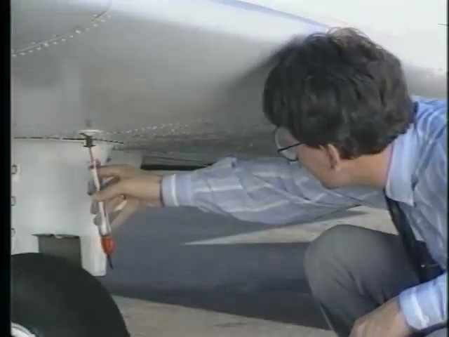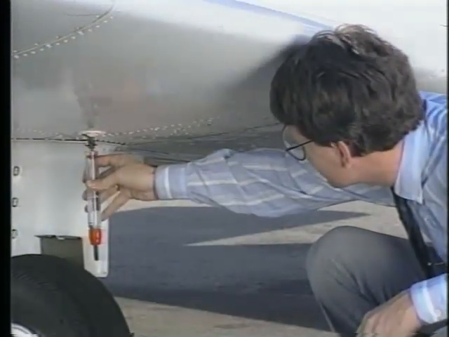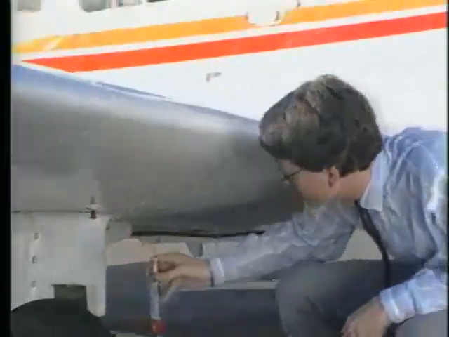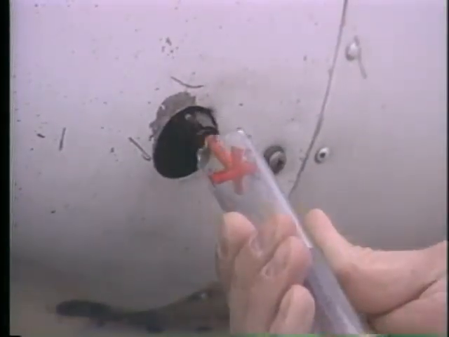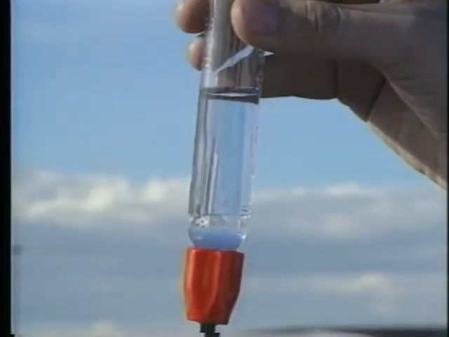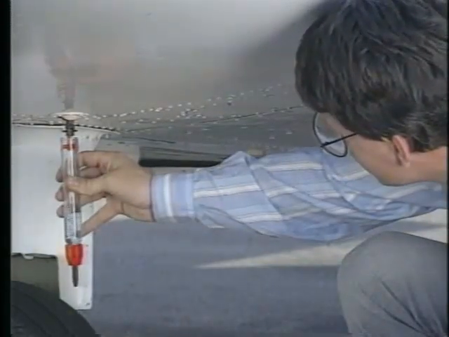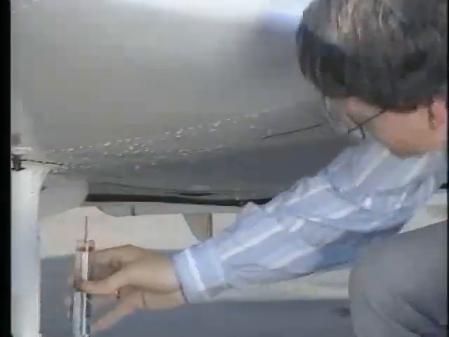Another consideration during pre-flight is to check for fuel contamination. You can do this by checking the wing tank drains and the fuel strainer. If you discover water or sediment, you should continue to drain the system to eliminate all traces of the contamination.